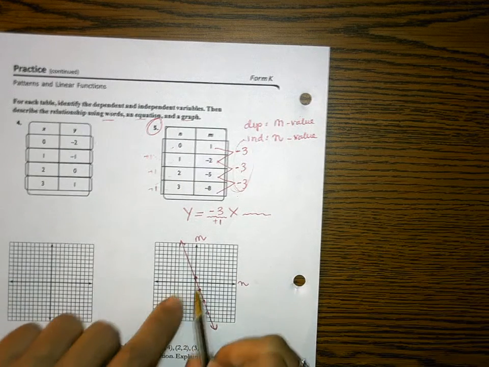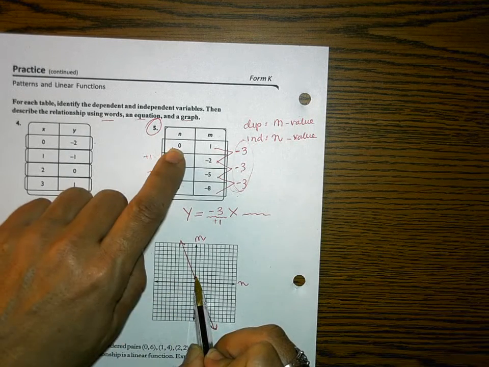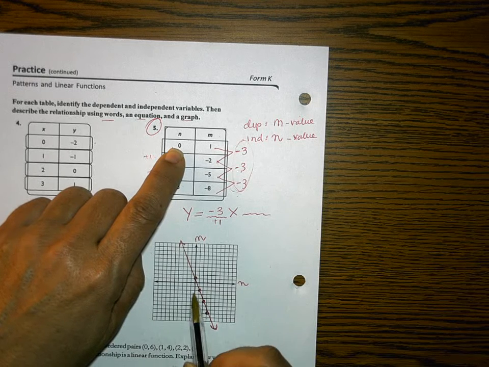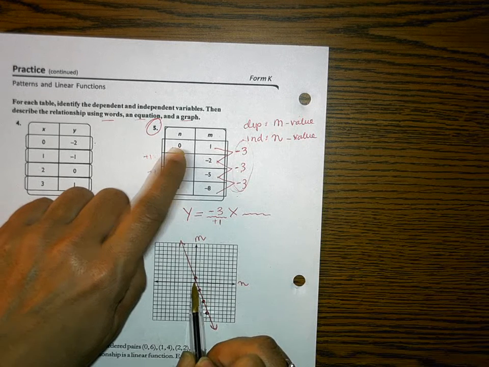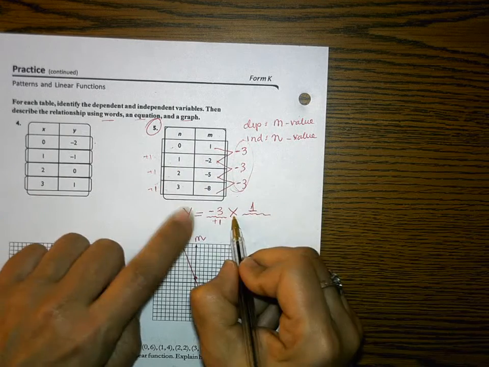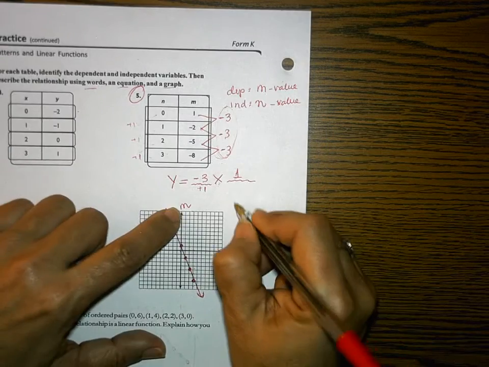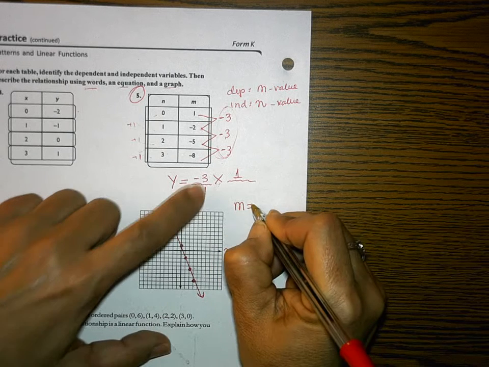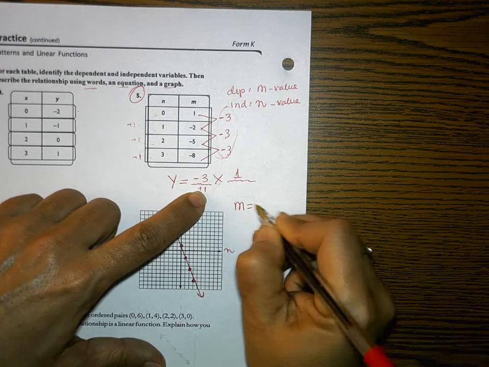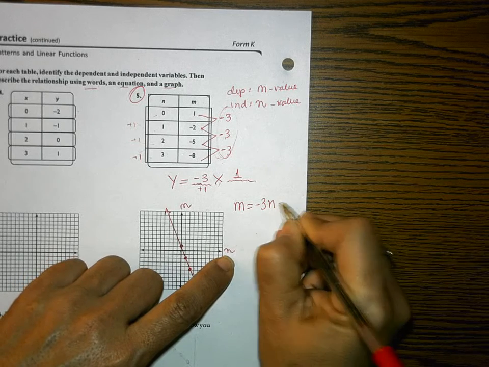So at x equals 0, we get a +1. At x equals 0, in this case, it is n. When n is 0, we get a +1. So there's +1. I shouldn't have used y and x. Such a bad habit. Let's replace it with our m equals -3 times the n, and then you add the 1 in the back.